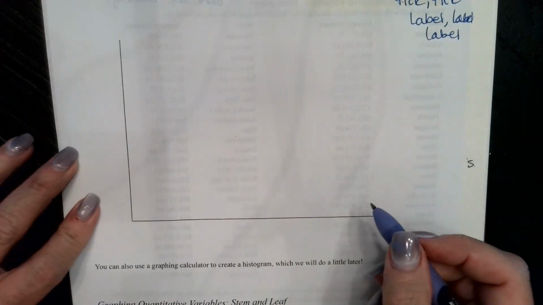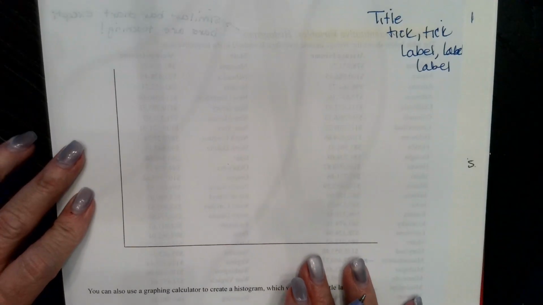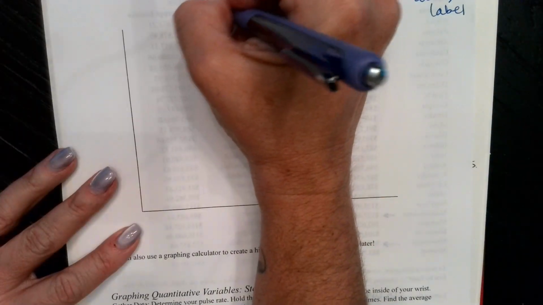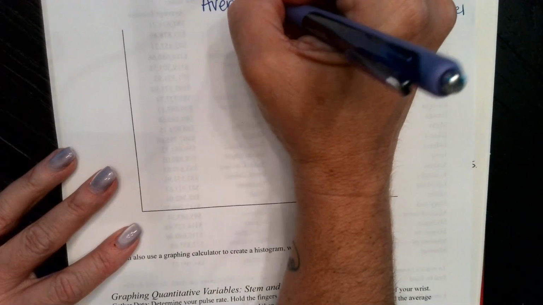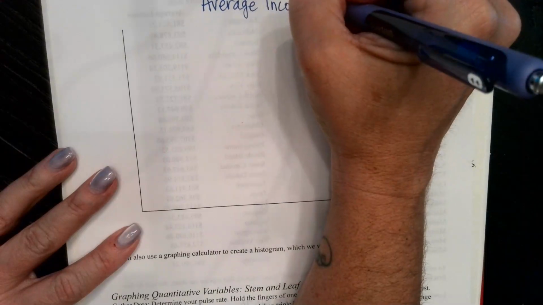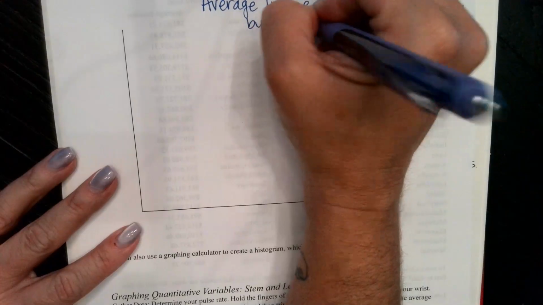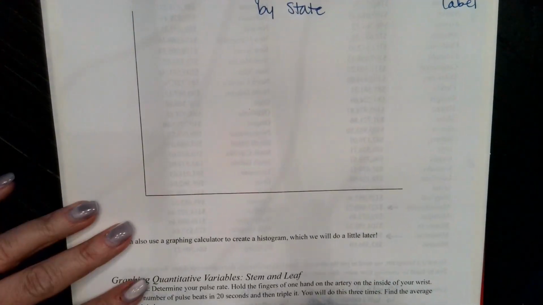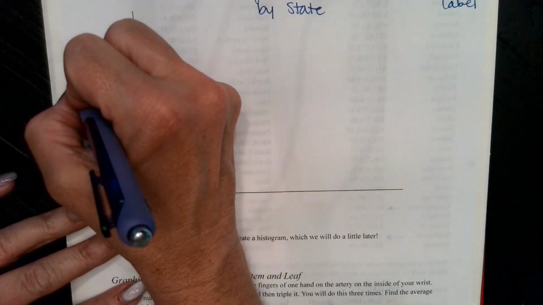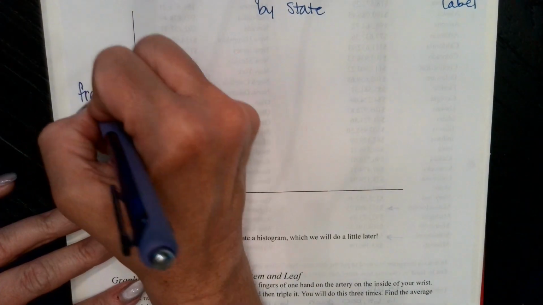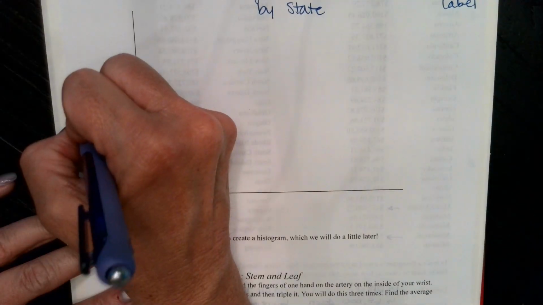So that's what we're looking for here. My title is going to be average income level by state. Now this side is going to be the count. So this is going to be my frequency of values.